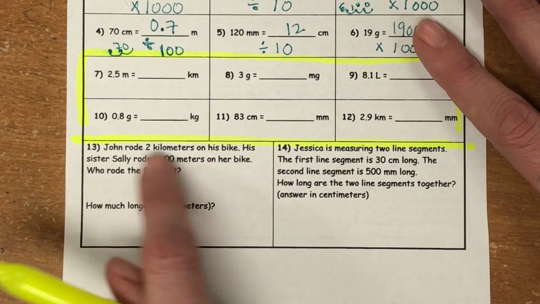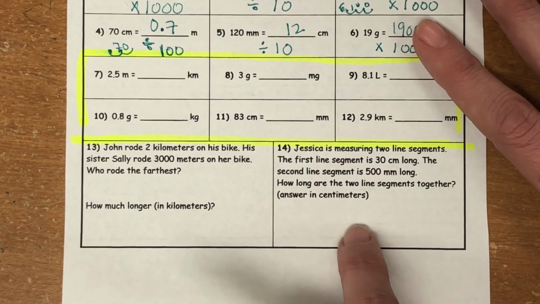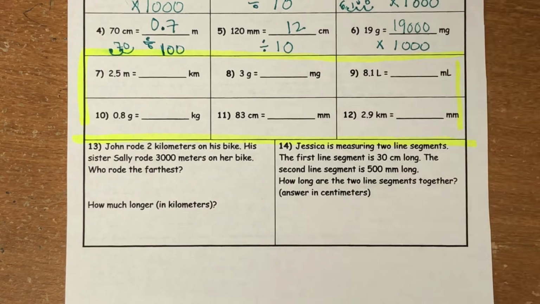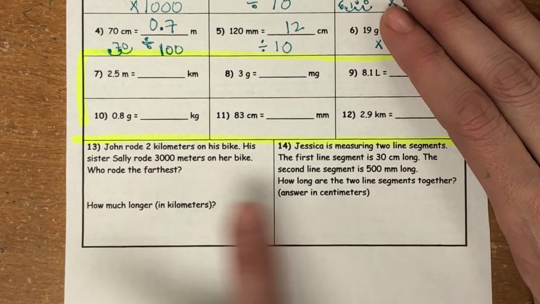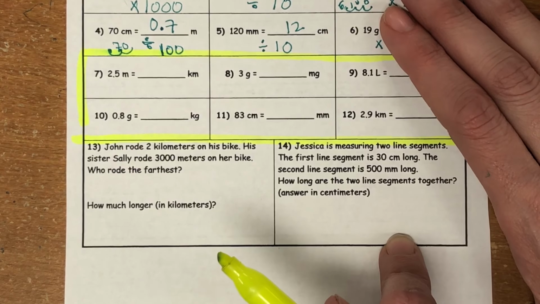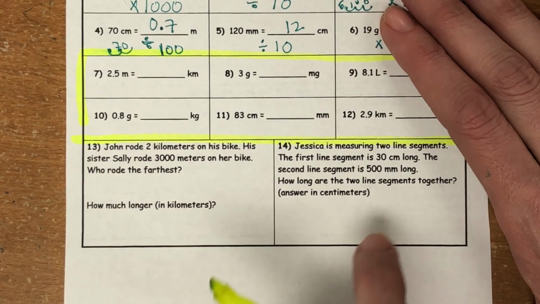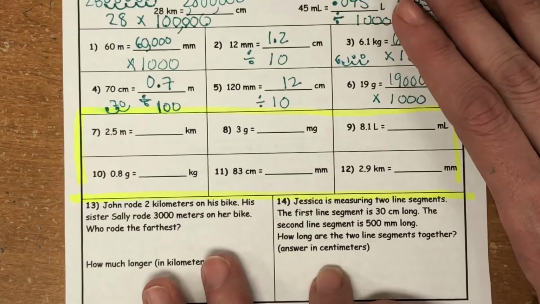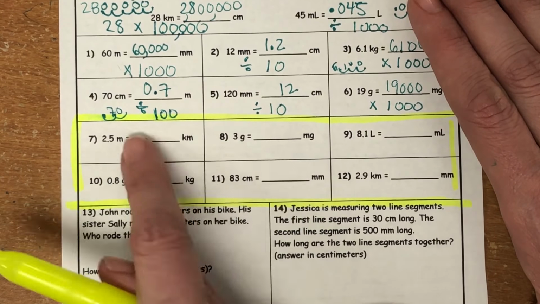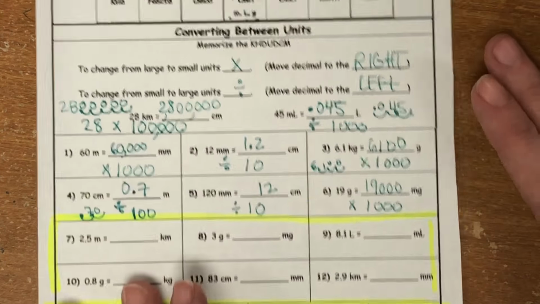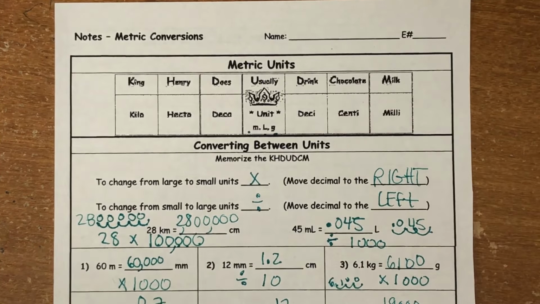Now, if you want to go ahead and try number 13 and 14, you're welcome to do that. We're going to do those in class because this is more comparing, so you have to convert one unit to the other. If you want to try those, that's fine, but what I really want you to focus on is 7, 8, 9, 10, 11, and 12. So this was the metric units conversions.